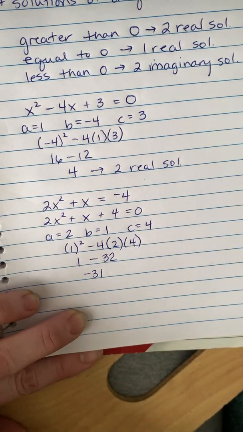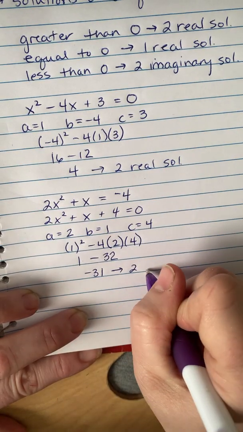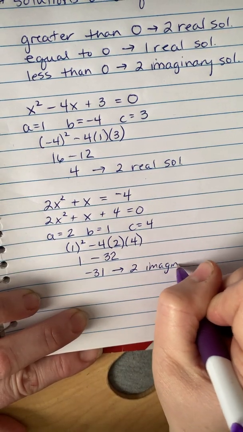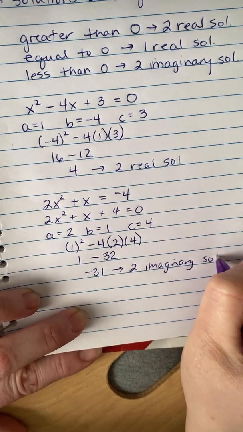-31. And that tells us I have 2 imaginary solutions.